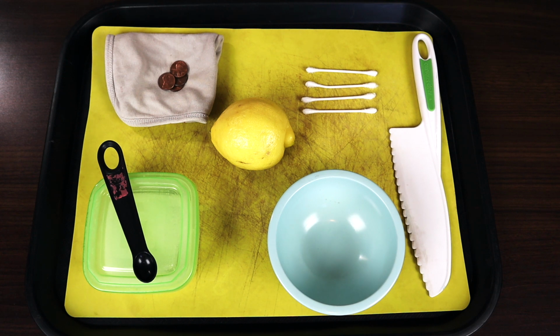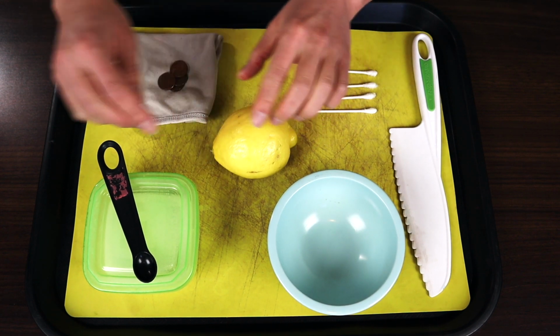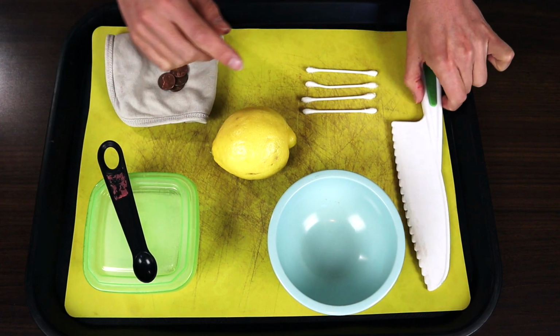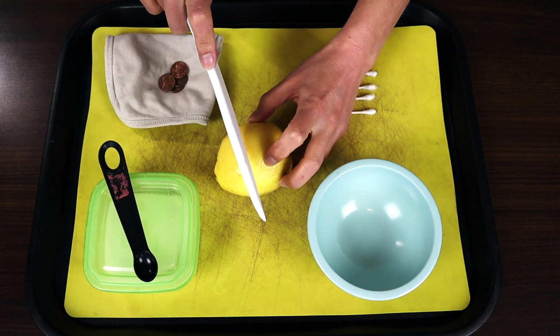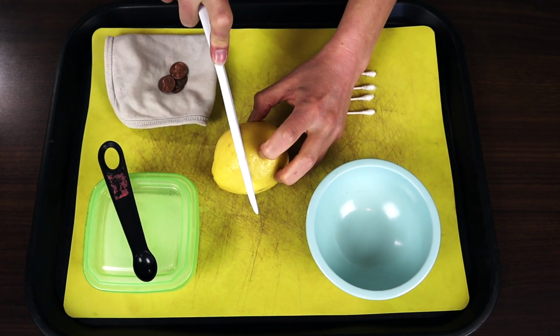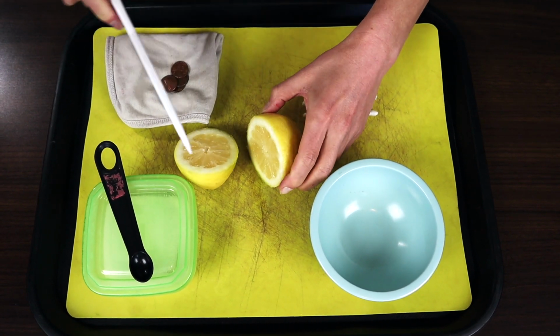The first option is to make a polishing solution. And in order to do that, you need some lemon juice and some salt. I'm going to take my knife right here and cut the lemon in half, right down the center.